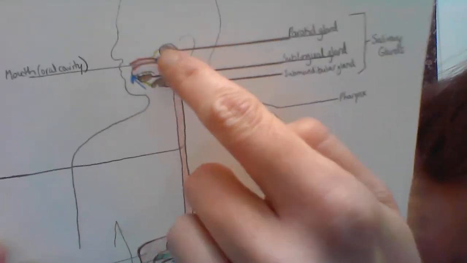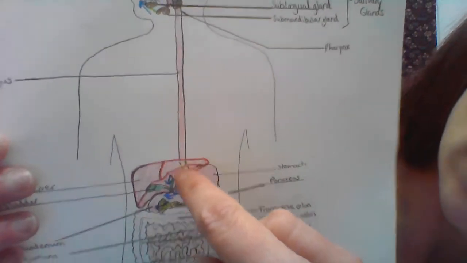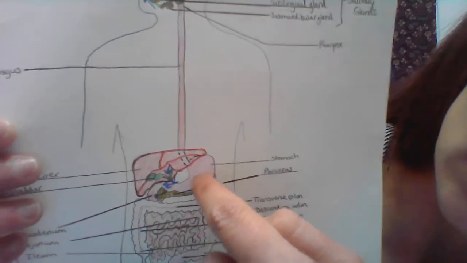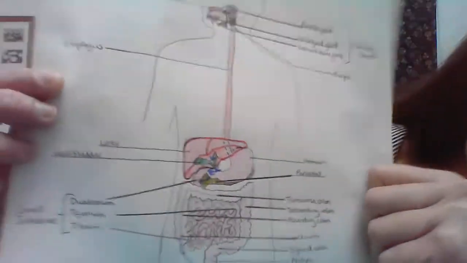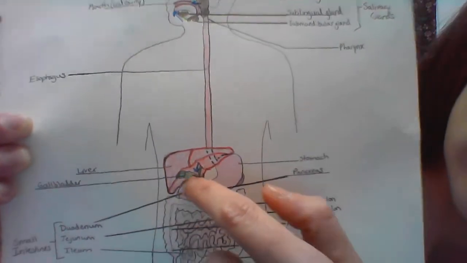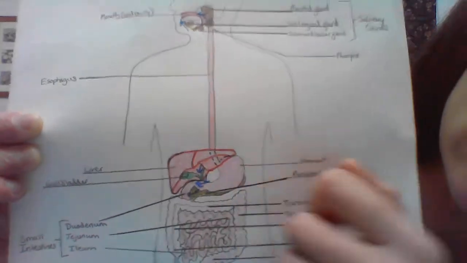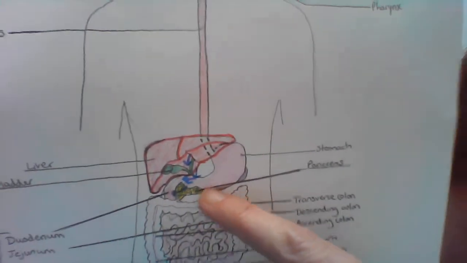From there, we have the esophagus, and this goes into the stomach, but also there is the liver, and there's the gallbladder. The gallbladder's in green there, and the pancreas, I colored yellow right here underneath the stomach.